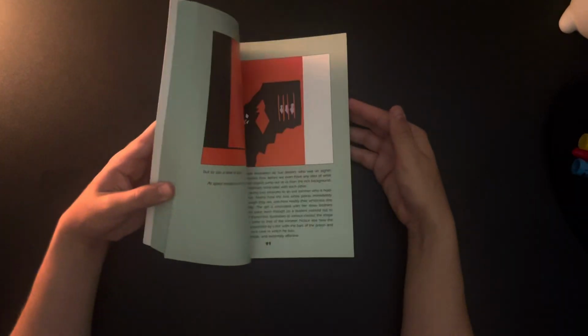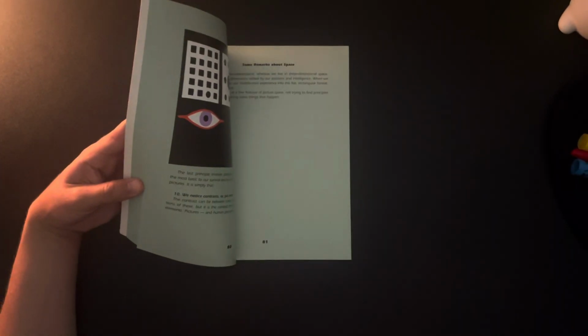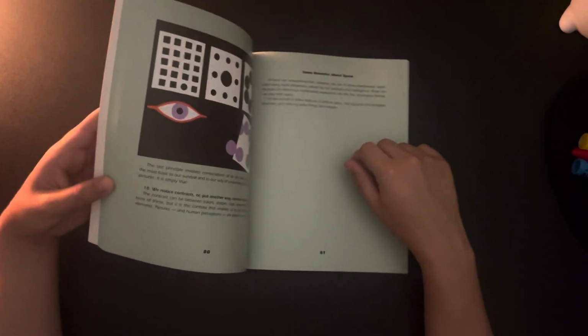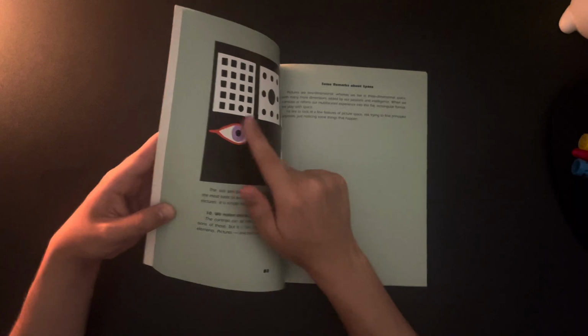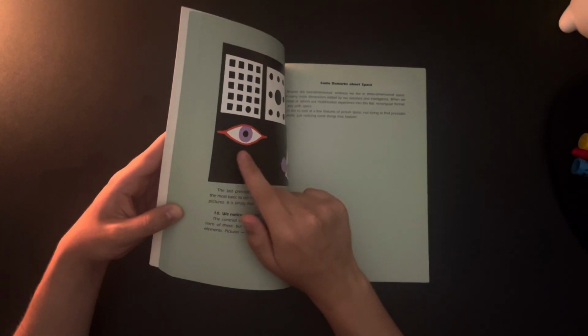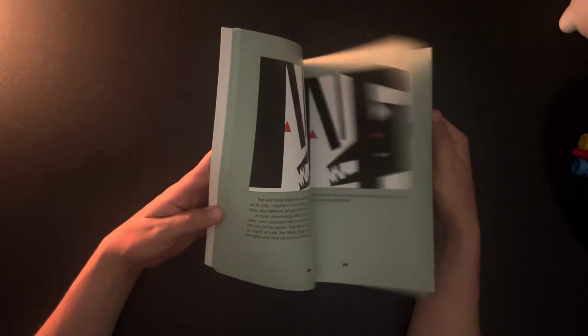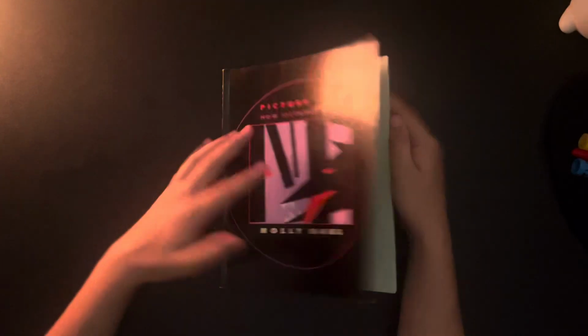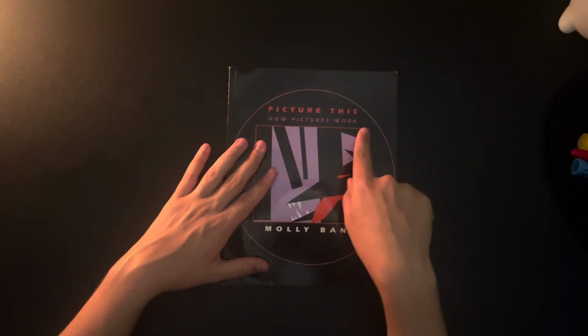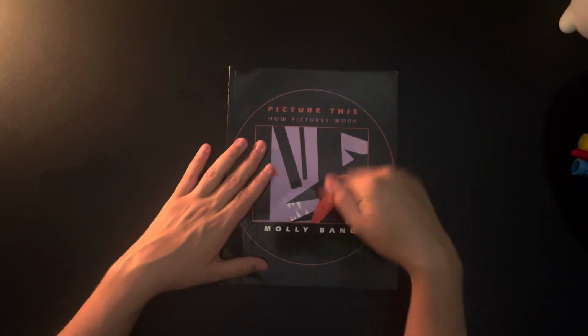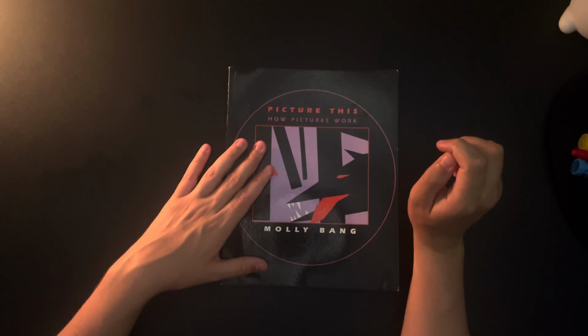Oh, look at this one, it has a lot of pictures. Look how pretty, oh my gosh. Oh, the eyes. Ever read The Great Gatsby? Most beautiful thing ever. Okay, let's get to this. Picture This: How Pictures Work, Molly Bang. I hope it's worth it.